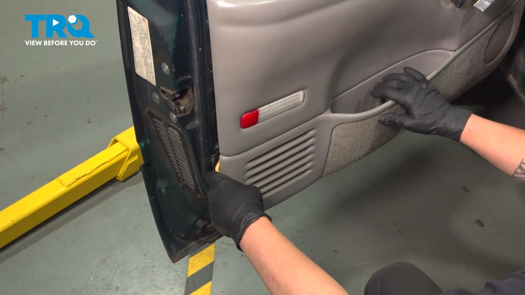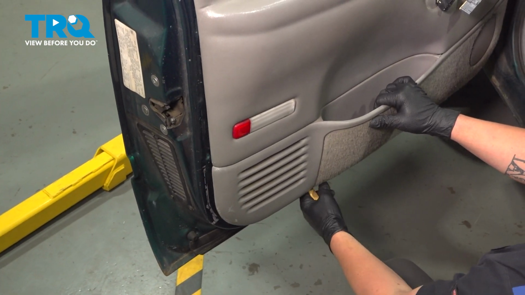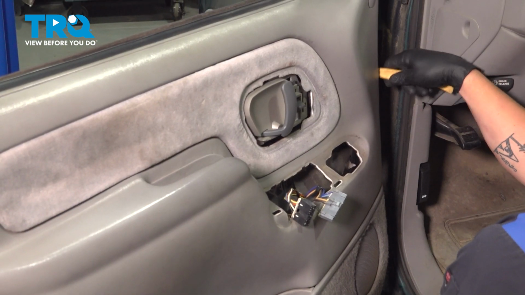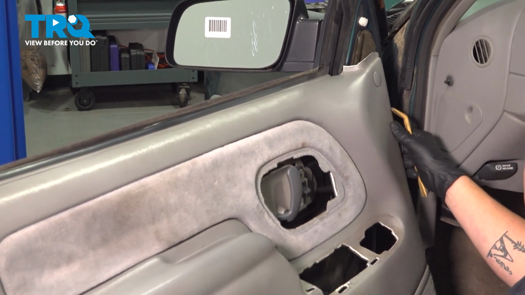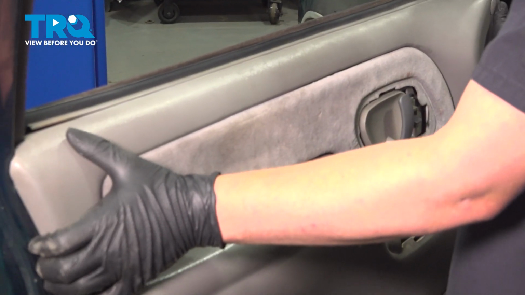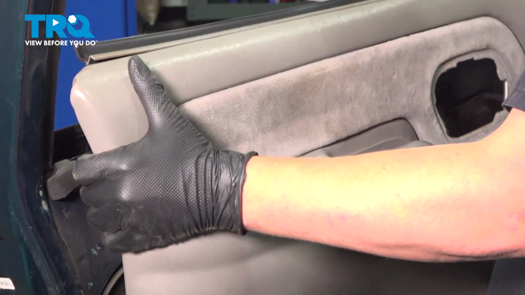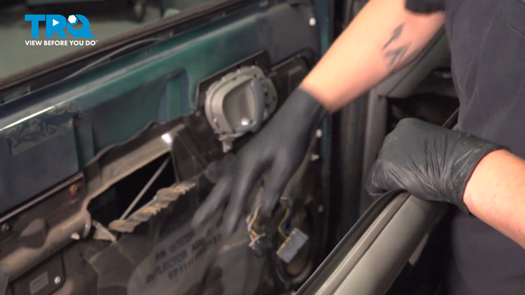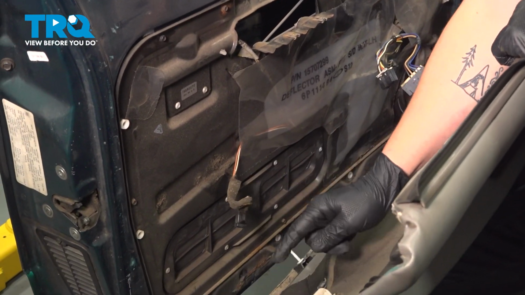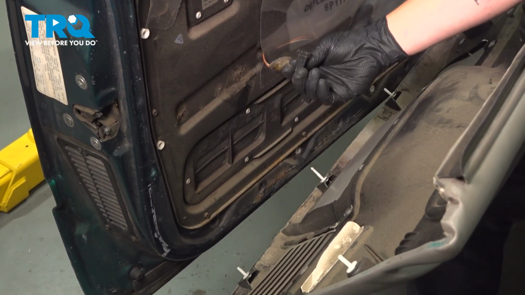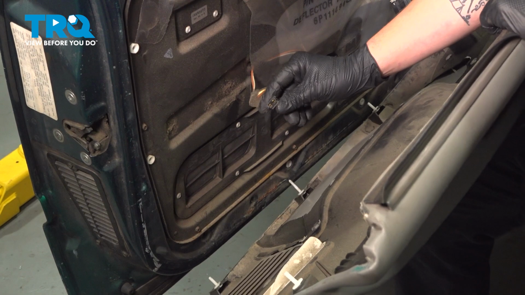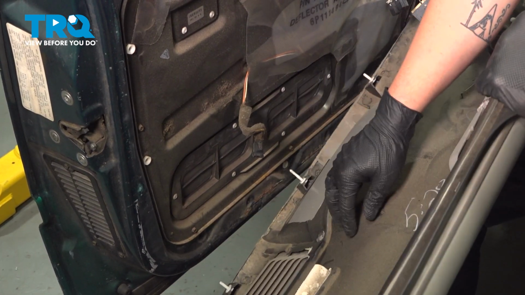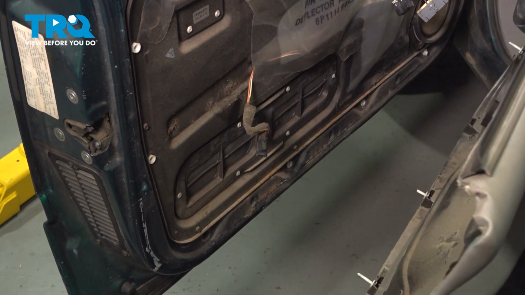Using a trim tool, go around the door, popping off the clips. Once it starts hinging like this, we can lift it straight up and off. Don't pull it too far. This wire should be attached to this light right here. Ours is not. If yours is, go ahead and remove it out of the socket.